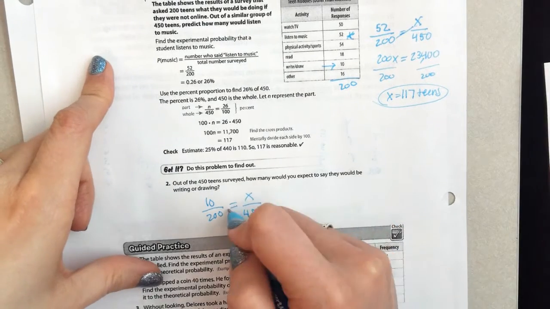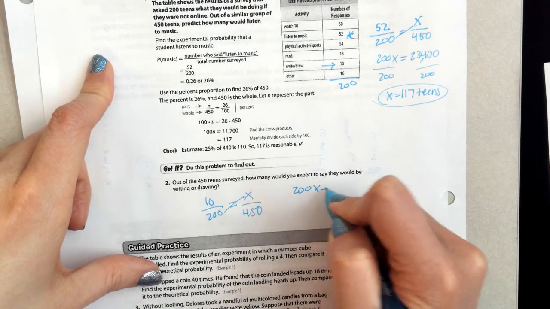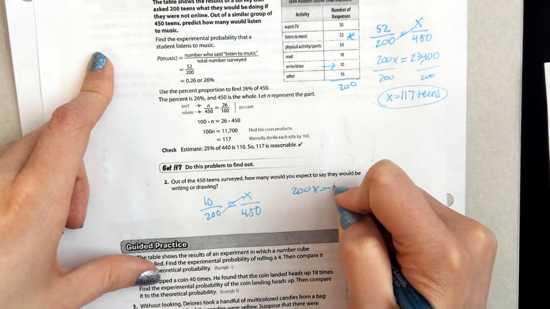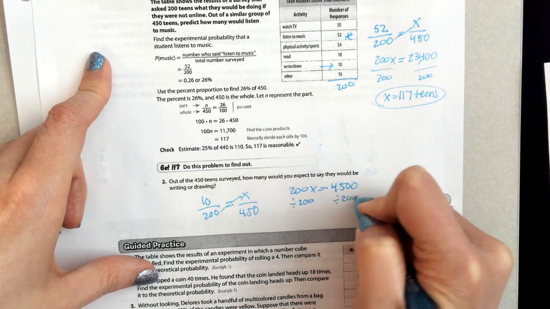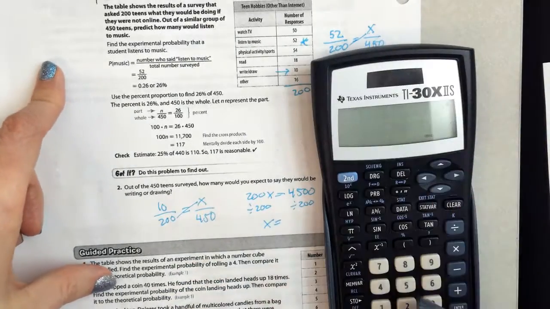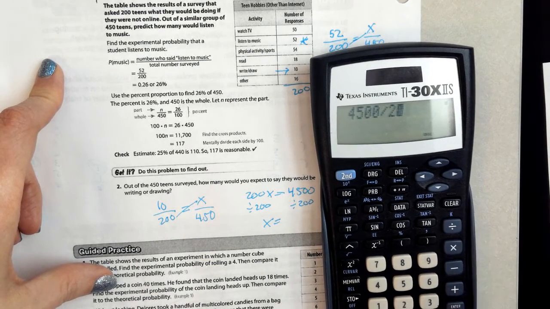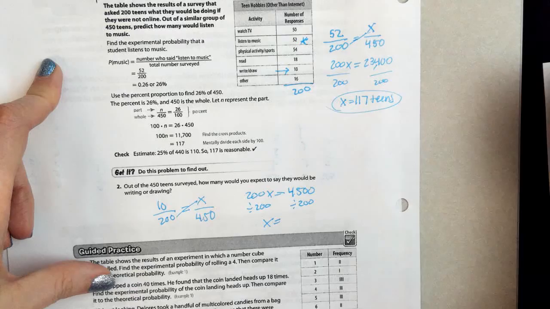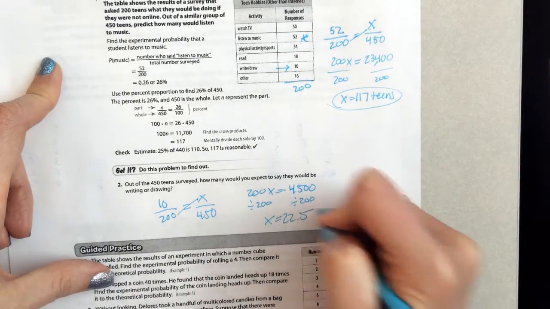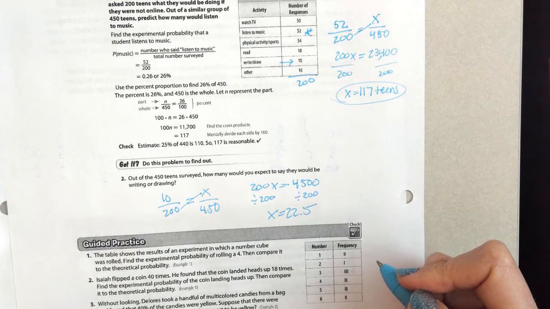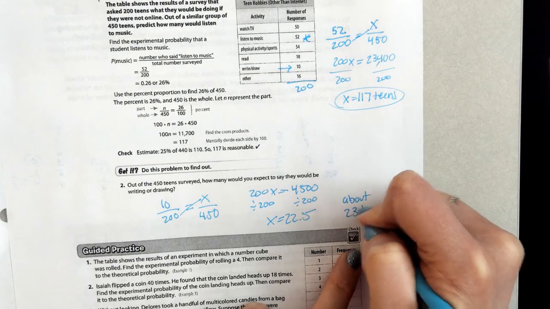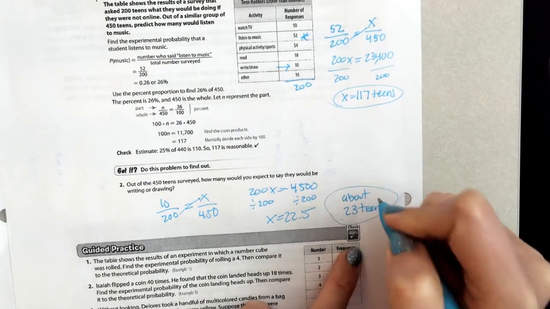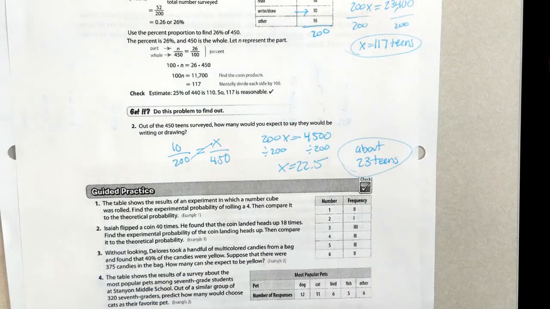Well, if I do my cross products again, 200 times x is 200x. 10 times 450 is 4,500. Divide both sides by that coefficient, and I would end up getting 22.5. Now, we are talking about people. You cannot have half of a person, so we're going to round that and say about 23 teens is how many I would expect to say that they like to write or draw. Okay? If you have any questions on this, let me know.